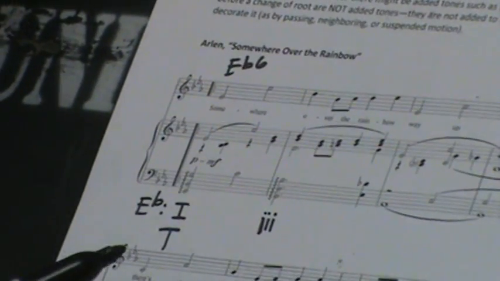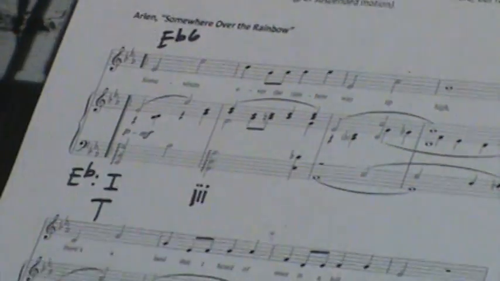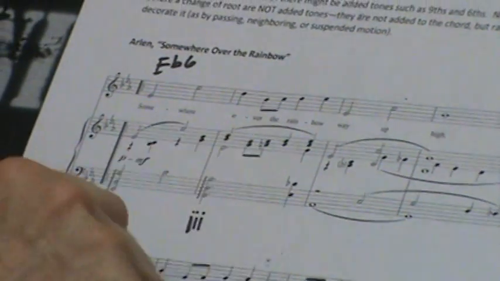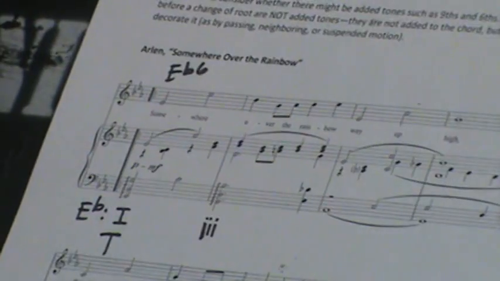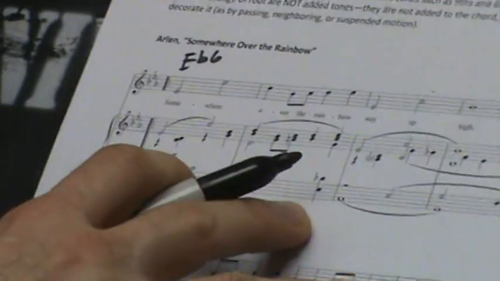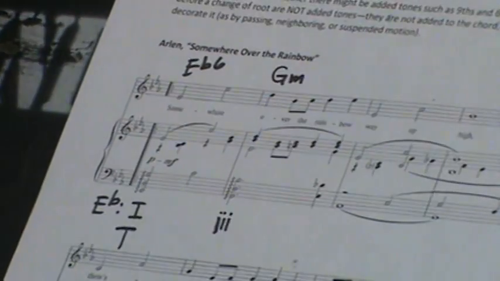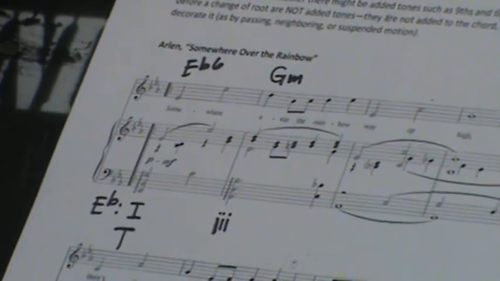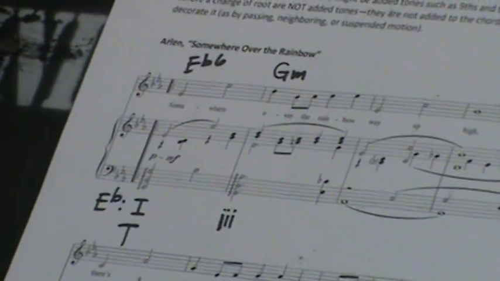And let's see if there's anything added up above. Well, yeah, these are added, but they can be viewed as passing tones. See the A and the C? They're on their way up to other chord tones. So kind of en route from one chord to another. That's passing motion. That makes that easy. So I'll write G minor up here and be done with it. No F, no 7th, and no other added tones.